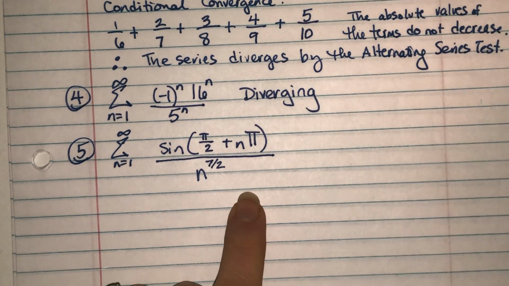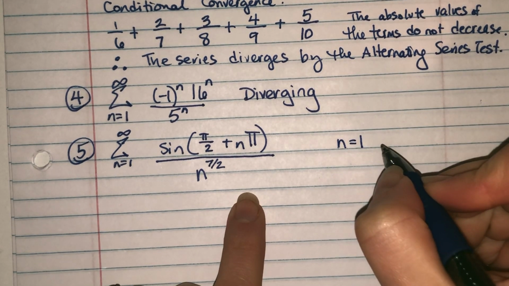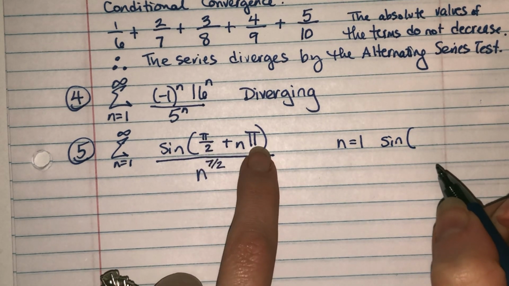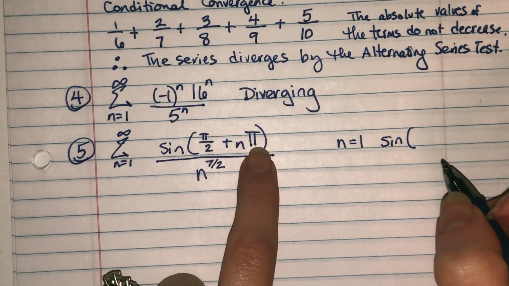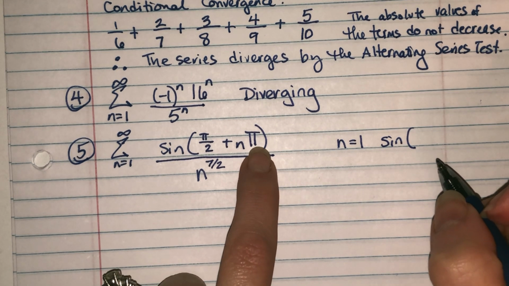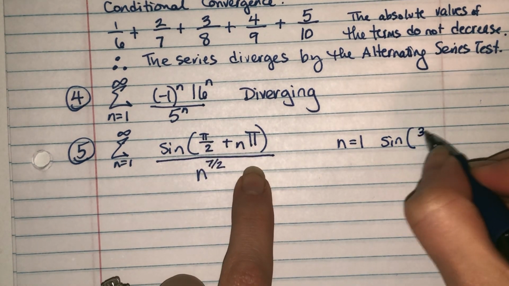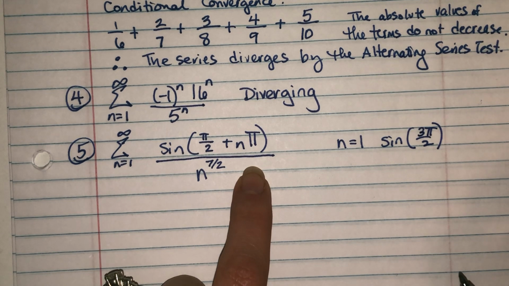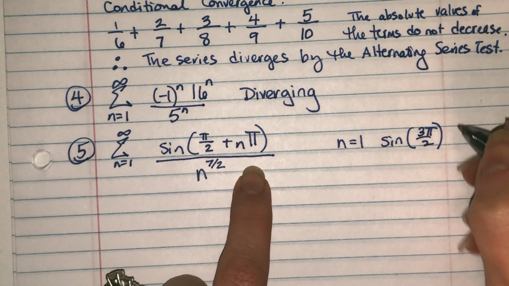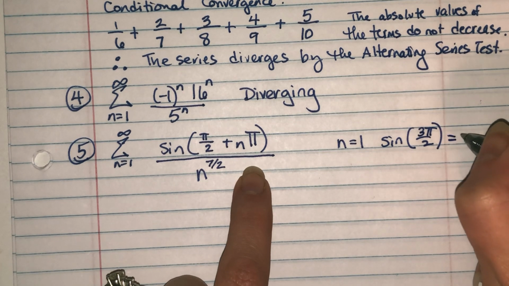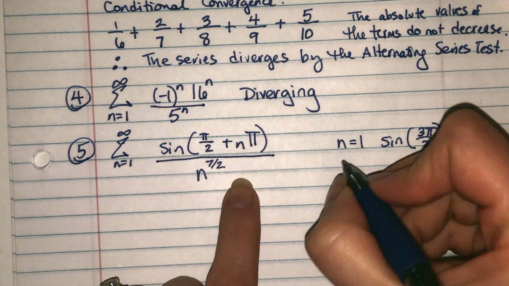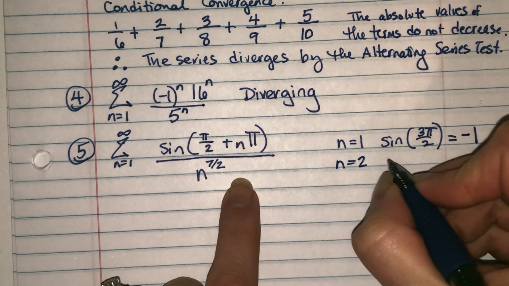Let me explain. Let's say that n is equal to 1. Then I've got the sine of pi over 2 plus 1 pi, which would be like 2 pi over 2 plus pi over 2. So this is sine of 3 pi over 2. Okay, so where is 3 pi over 2 on your unit circle? That is directly down from the origin, and since the sine is your y coordinate, it is -1 for your sine of 3 pi over 2. Now what if I have n equals 2?